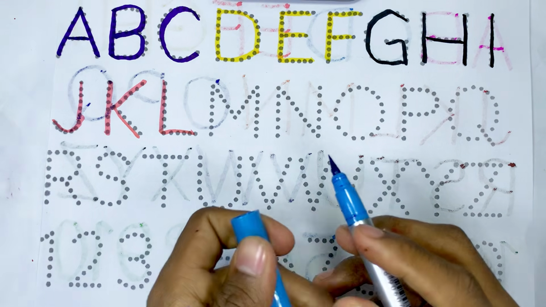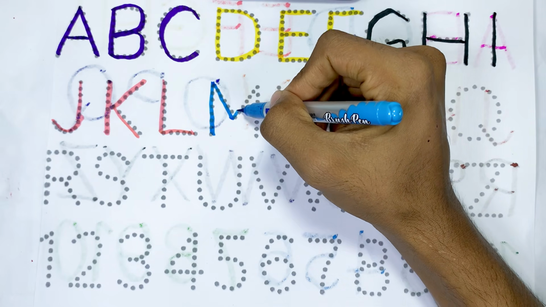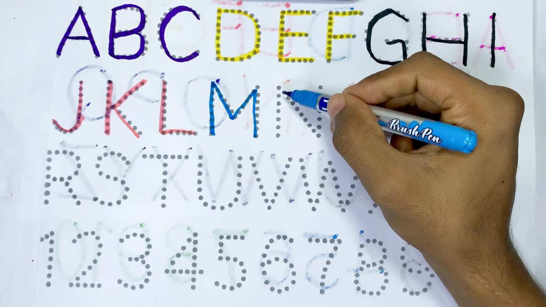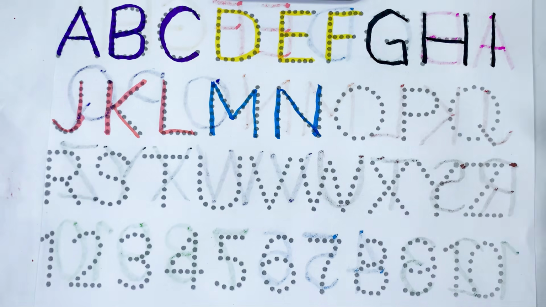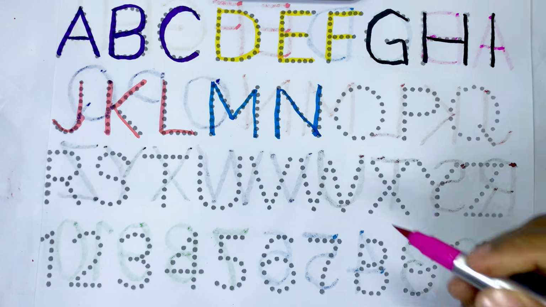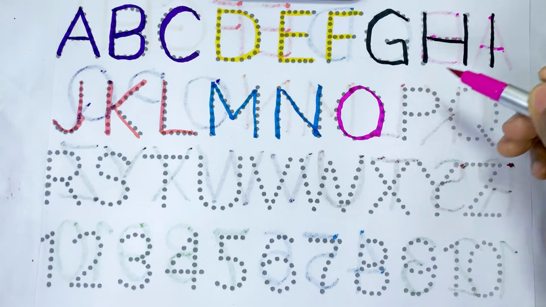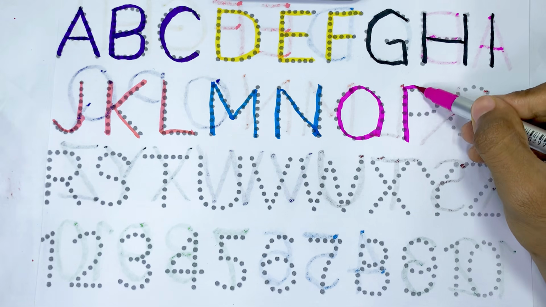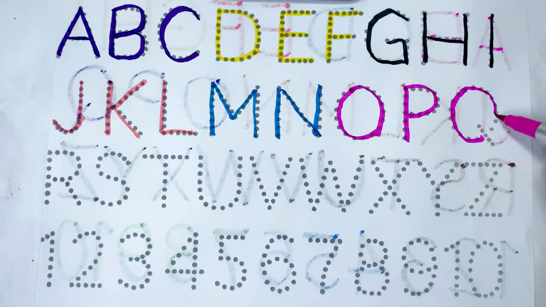And U is sky blue color. M for moon. And N for nose. Kids, now you draw O. O for orange. P for parrot. Q for queen. Kids, now you draw R.